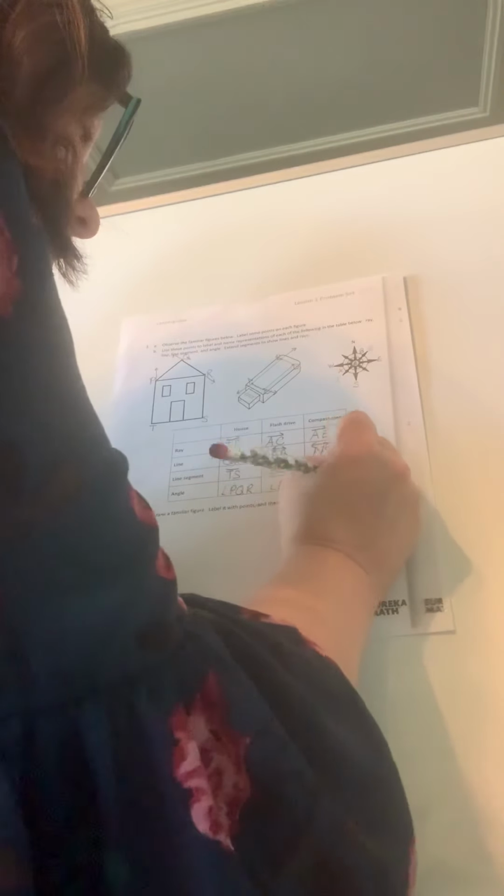Okay, on the flash drive, I could use B, D, and C. There's an angle right there. And lastly, on the compass rose, I could use B, A, and E, or I could use X, A, and S. Just as long as I have the angles. And that is the problem set for lesson 1.